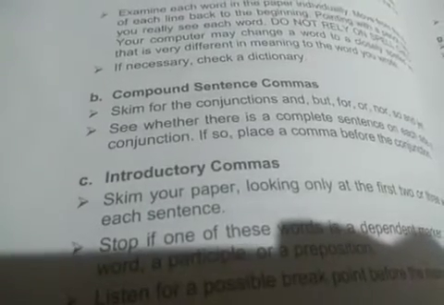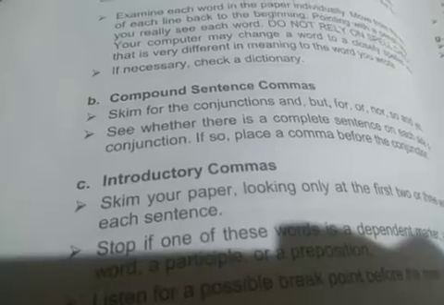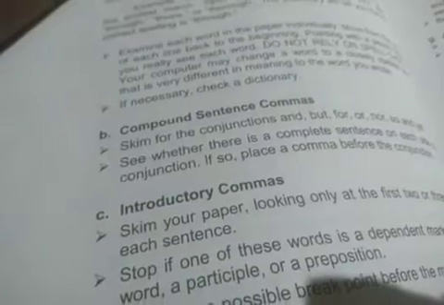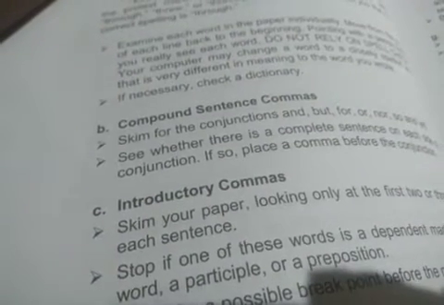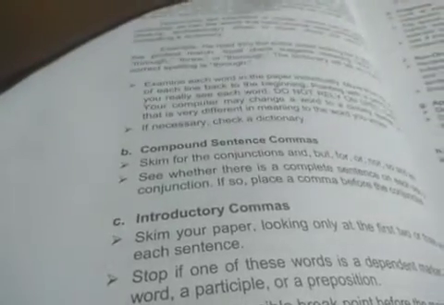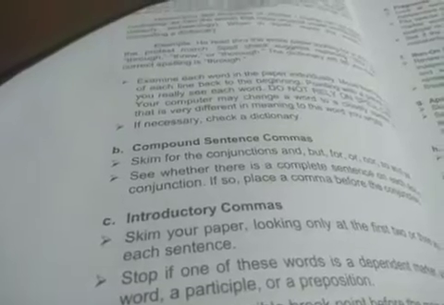B. Compound sentence commas. Skim for the conjunctions and, but, for, or, nor, so, and yet. See whether there is a complete sentence on each side of the conjunction. If so, place a comma before the conjunction. C. Introductory commas. Skim your paper looking only at the first two or three words of each sentence.